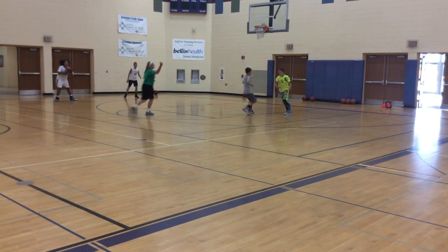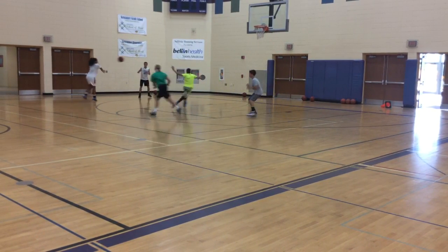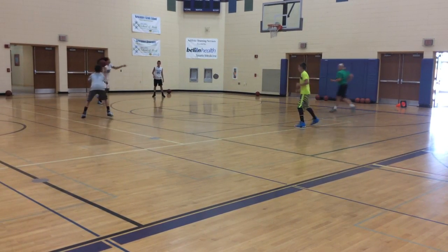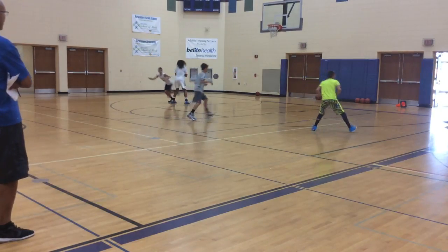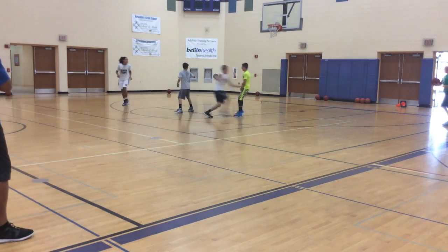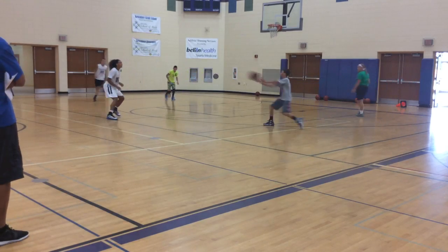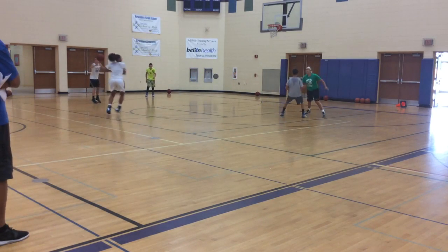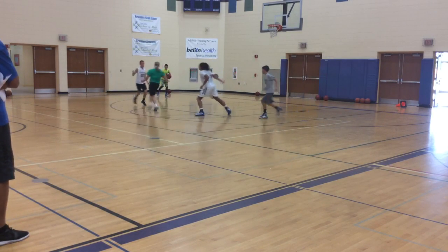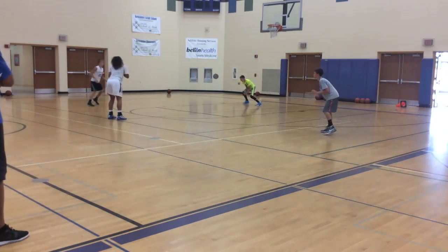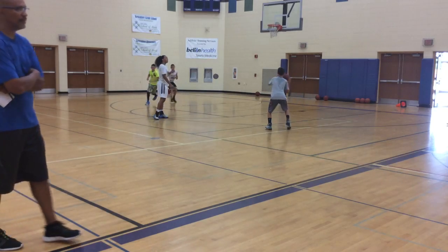Down screen. Double, good curl, pop to the wing, good. There you go, good. Constant movement, trying to get each other open. Good. Notice how they're setting those screens down. Good. Keep moving. Good. Swing the ball. Good. Double screen. Pop back. Good. Nice job. And stop. And that is our 52.